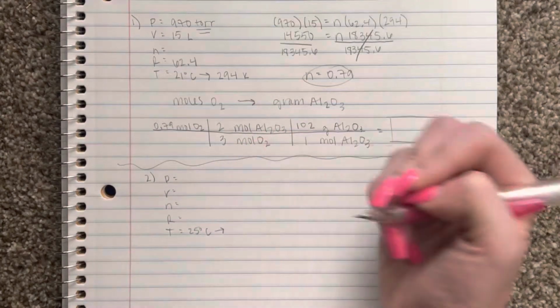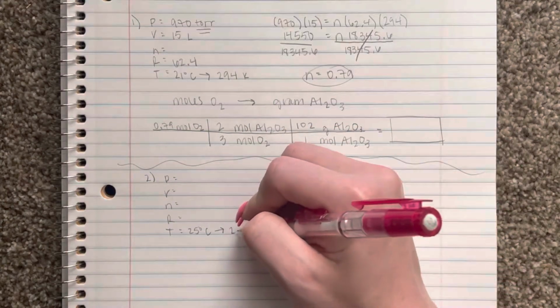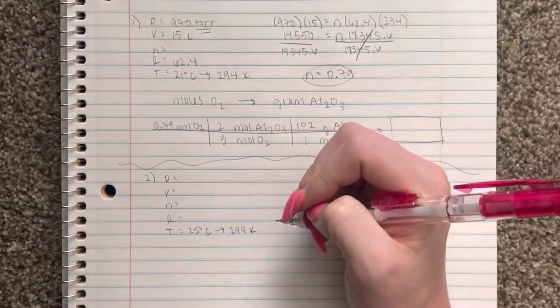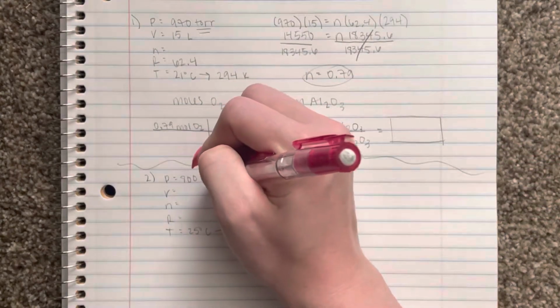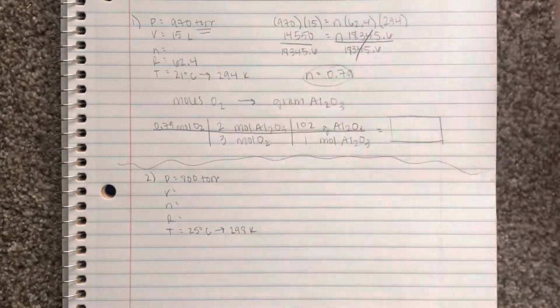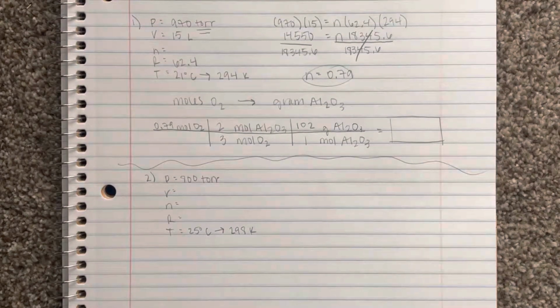However, we want to convert this to Kelvin. So if we add 273, we would get about 298 Kelvin. And then our pressure is 800 torr. It also tells us 28 grams of aluminum, but that doesn't help us for our gas law. So we're going to leave that for later.